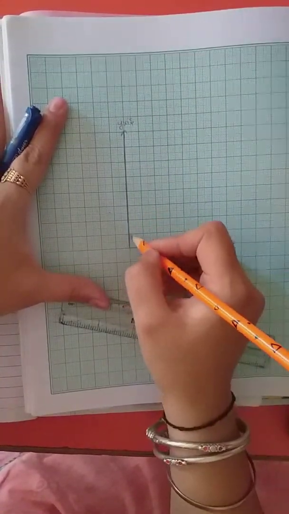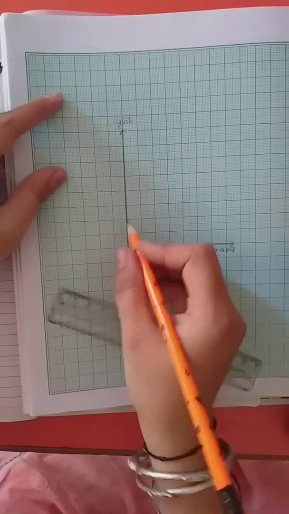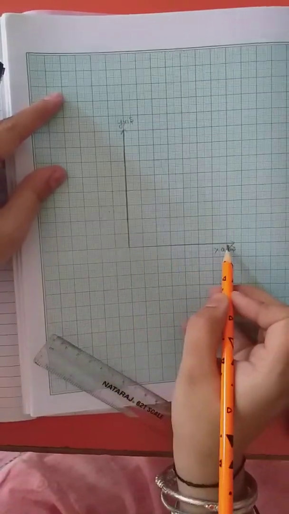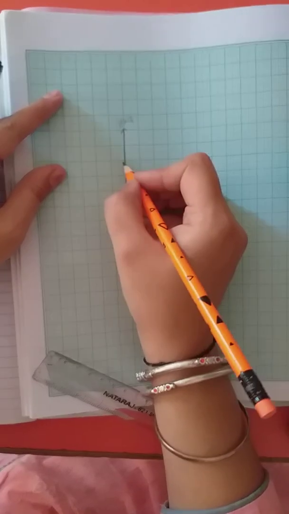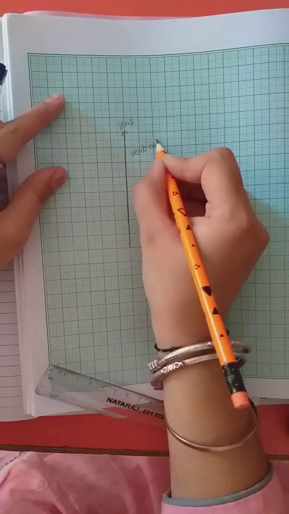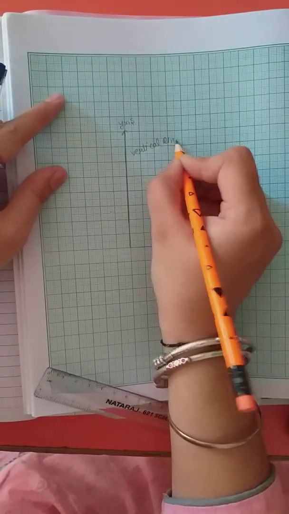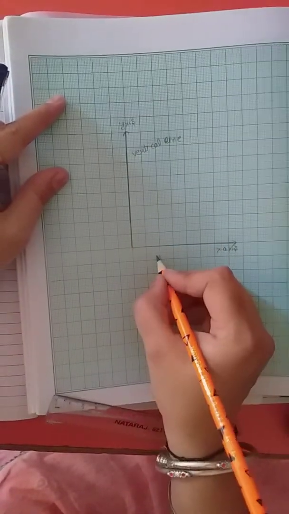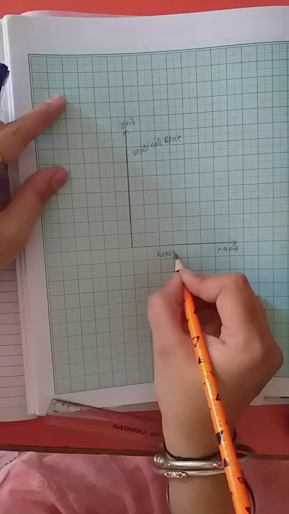So we put the values of y on the y-axis and these represent the x-axis. This line is called the vertical line and this line is called the horizontal line.